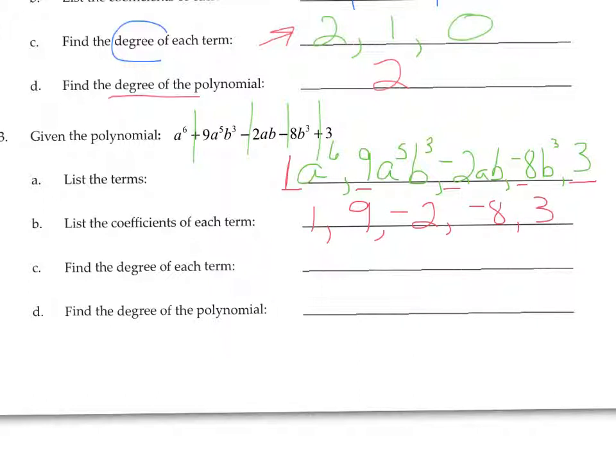The degree of each term is the sum of the exponents in that term. So the sum of the exponents in the first term is 6. The sum of the exponents in the second term is 8. The sum of the exponents in the third term is 2. And in the fourth term, 3. And in the last term, there are no exponents on variables, so the degree is 0. The degree of the polynomial is just the largest of the degrees of the terms. So we look back at these, and the largest one is 8. So the degree of this polynomial is 8.